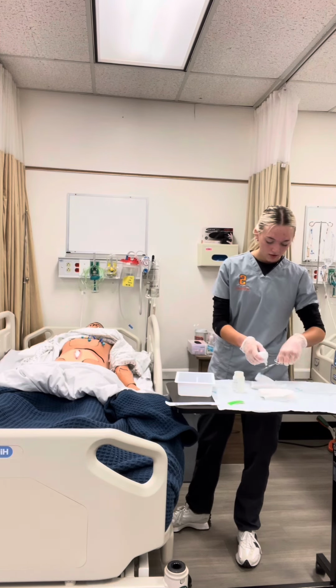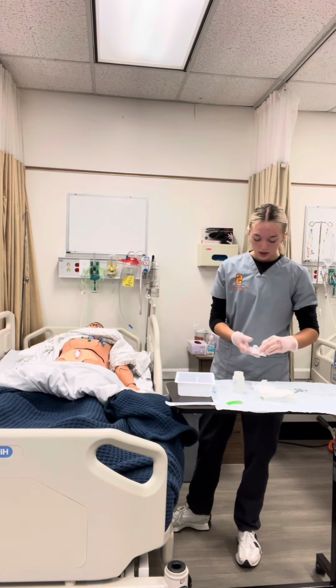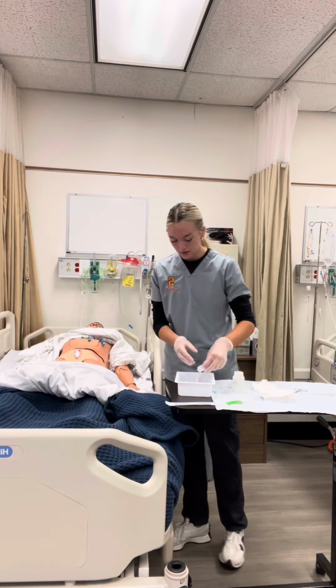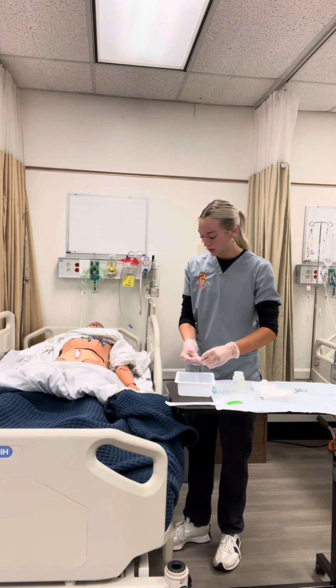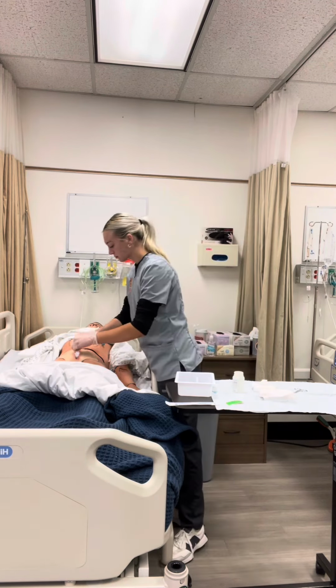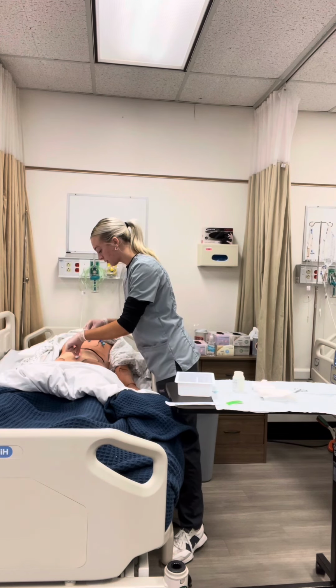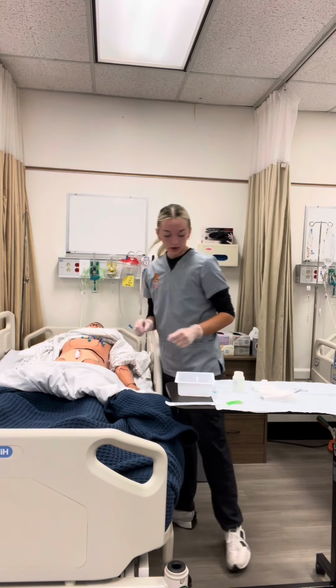I want there to be enough gauze that it's packed tightly so that my patient's wound remains protected. Okay. All right, looks good.